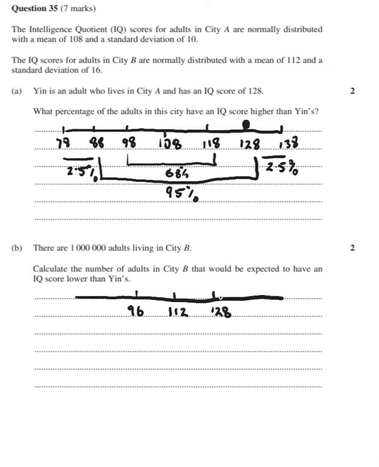Okay. Now, it's asking for Yin, whose IQ is 128, how many of the adults living in this city, of which there's 1 million, will have a score lower than Yin's. Well, Yin is right here, okay, at 128.